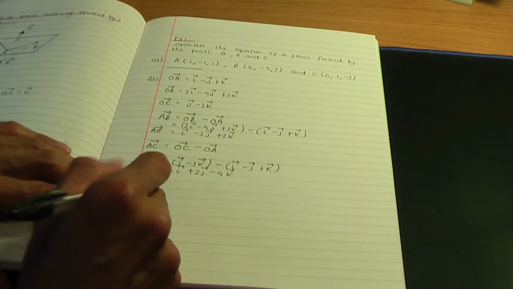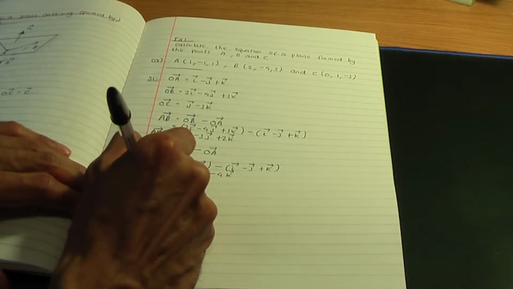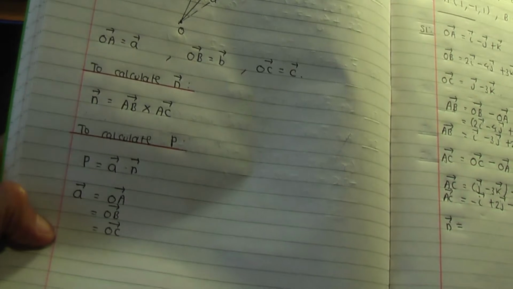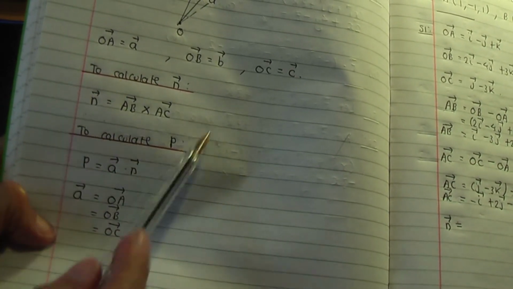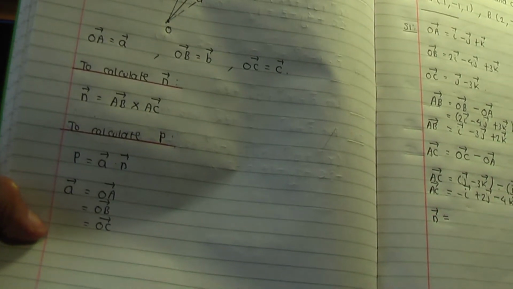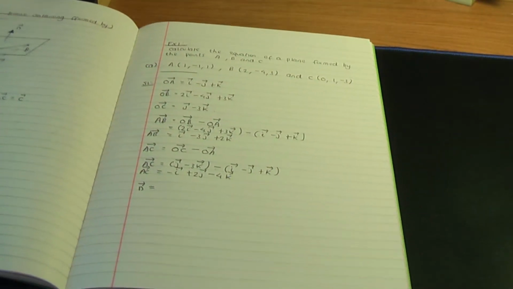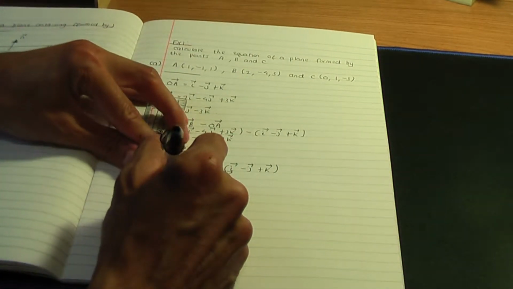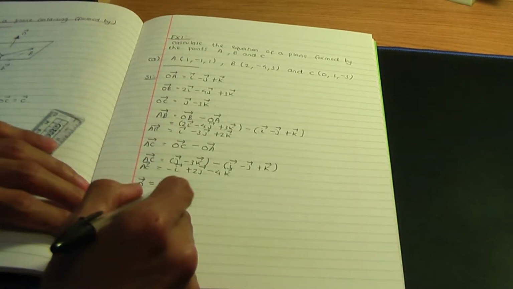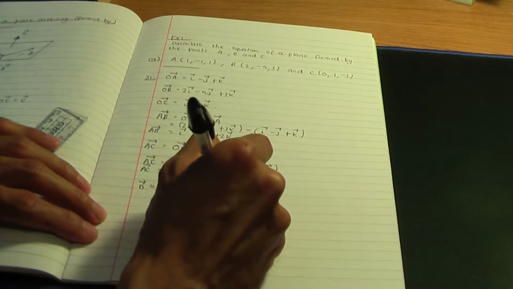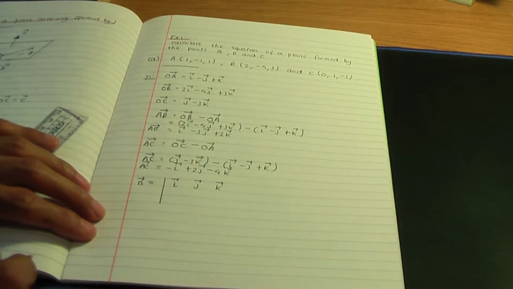So we haven't finished step number 1. We need to work out the normal vector n. So remember, to work out the normal vector n, let's remind ourselves, it's AB cross AC. So when you work out the cross product, we need to work out the determinant of a 3x3 matrix. Okay? So let's go ahead. In this case, let's write down the determinant. In the top row, so the first row, we write down the unit vectors i, j and k, so they always appear in the first row.